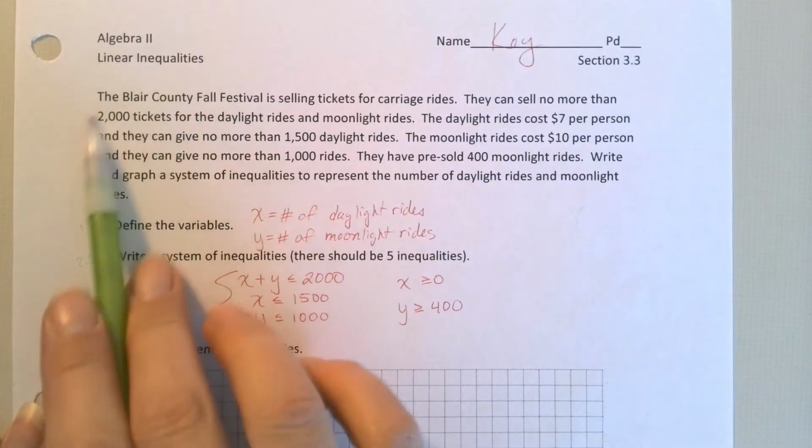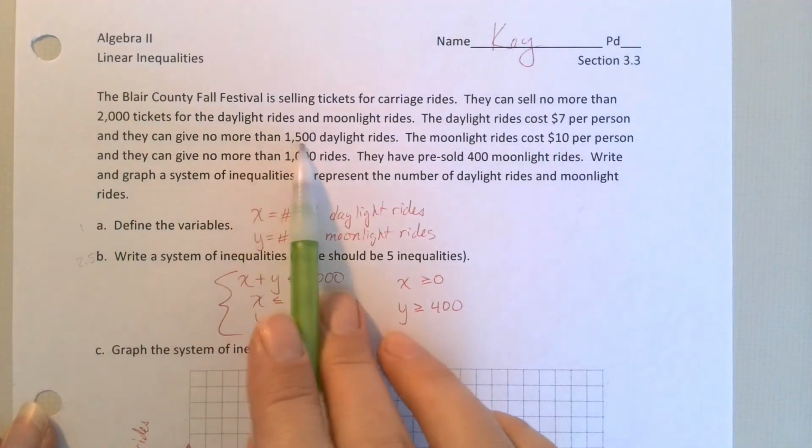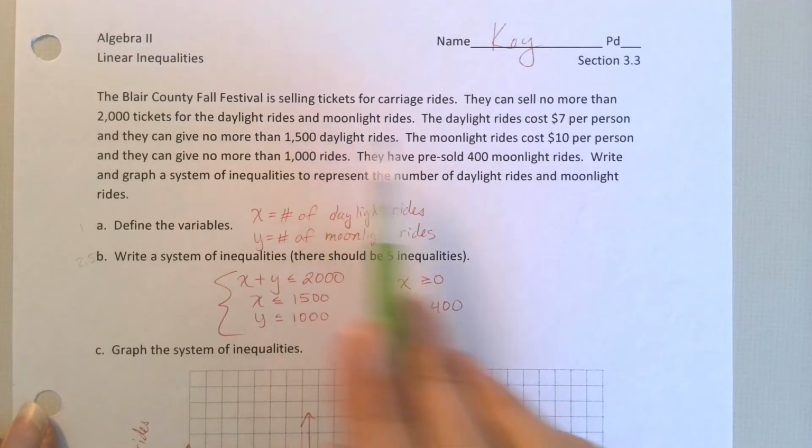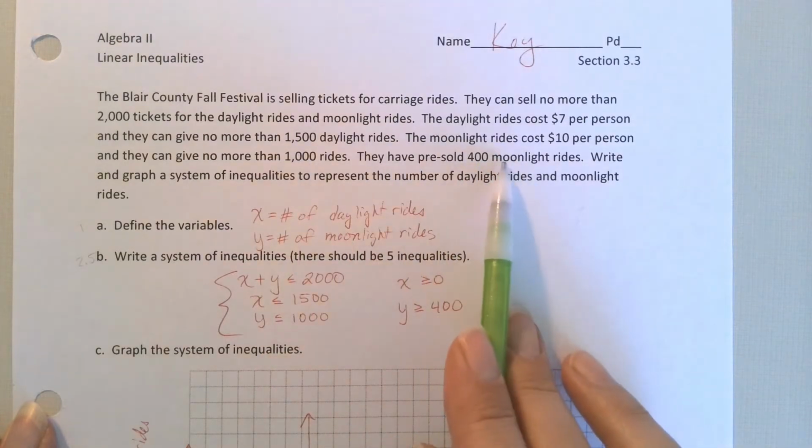So we have the 2,000 total tickets. We have a cost in here. We have no more than 1,500 daylight rides. Again, there's a cost. No more than 1,000 of the moonlight rides, and they've also pre-sold some tickets.